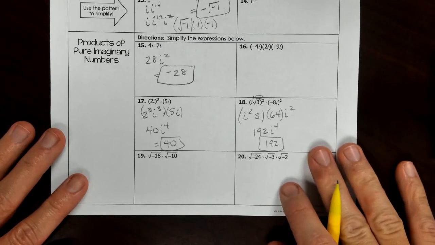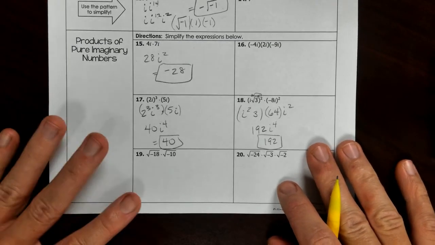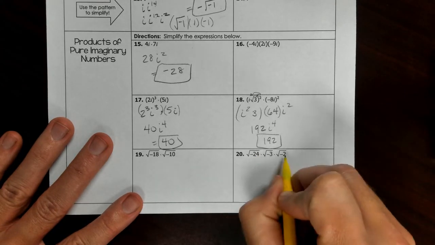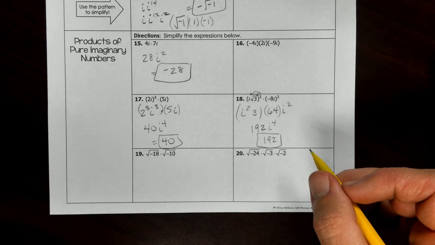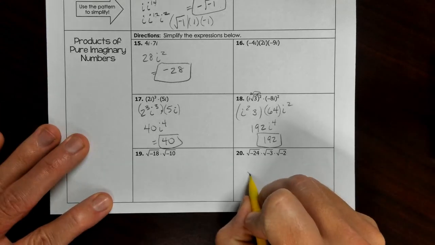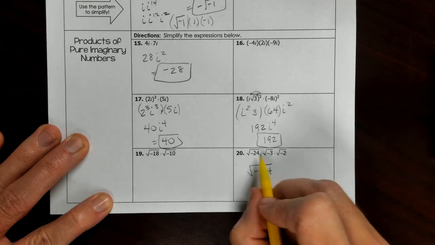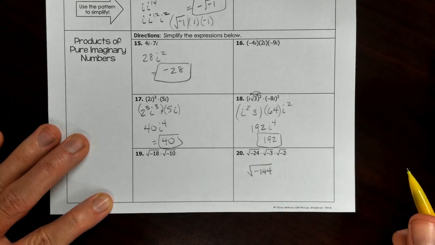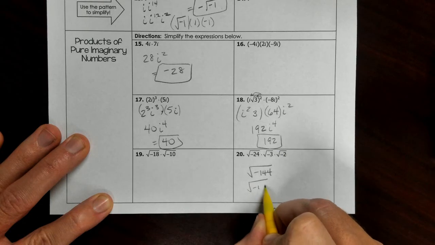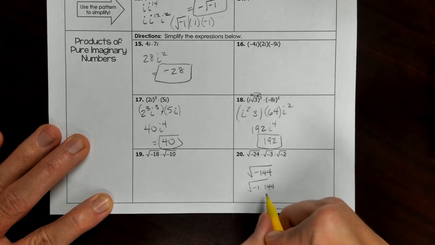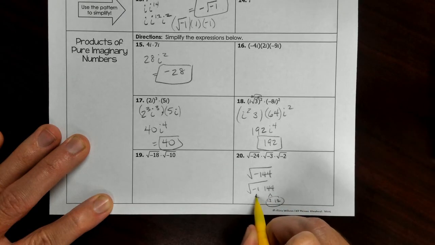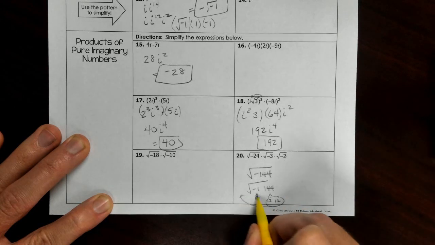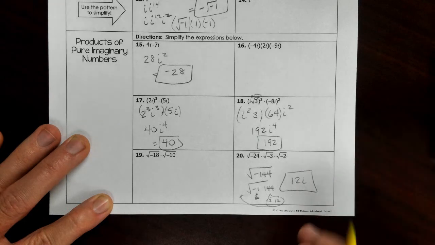What about when I'm multiplying radicals? Okay, well, nothing changes. Let's look at number 20. I'm going to multiply 24 times 3 times 2. So 24 times 3 gives me 72, and then times another 2 gives me 144. So I've got the square root of a negative 144, because the negative times the positive times the positive is a negative. All right, now I can break this down and say this is negative 1 times 144. Well, I know that 144 is a perfect square, 12 and 12. This negative 1 is my i, so that comes outside, the i is right there, 12i. I like it when math is simple.